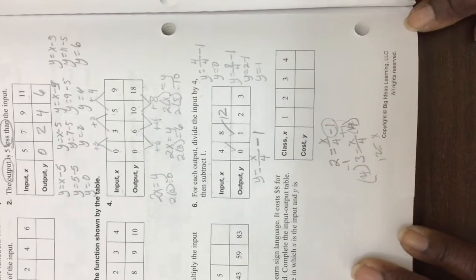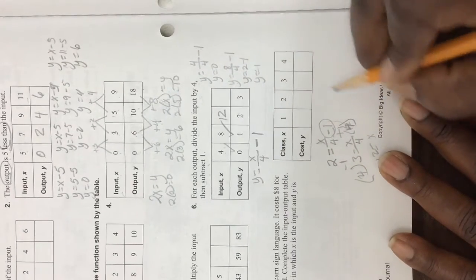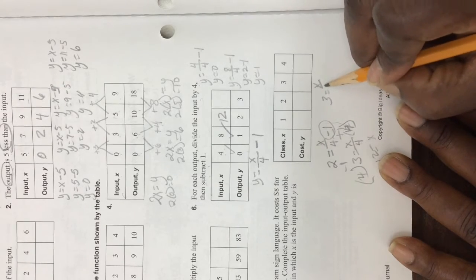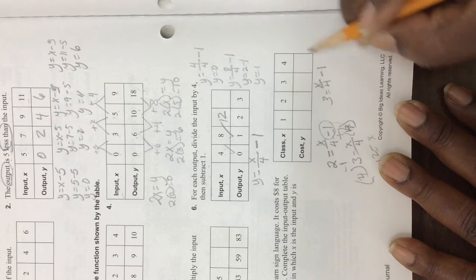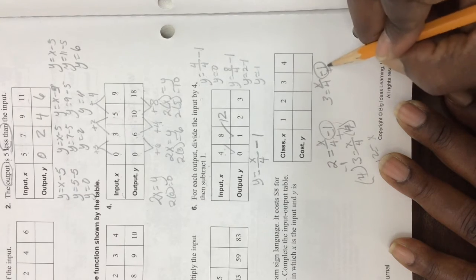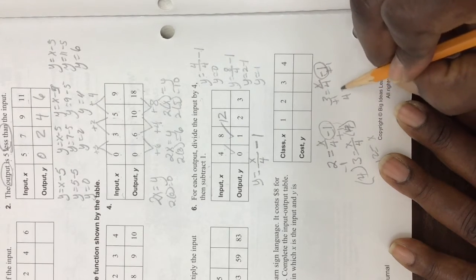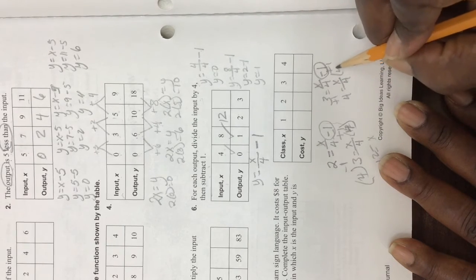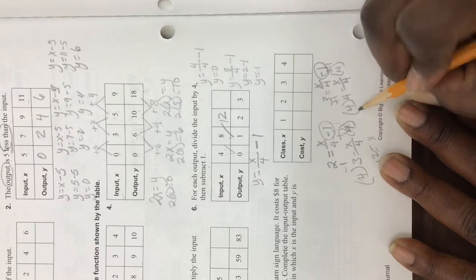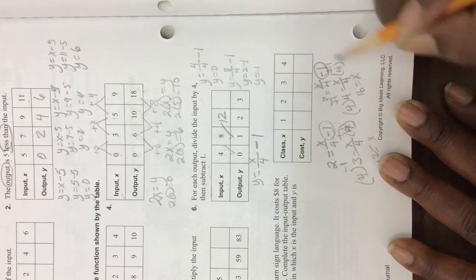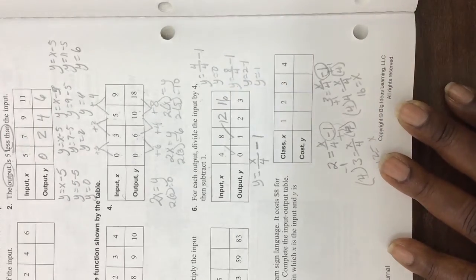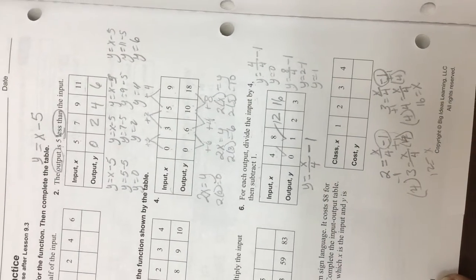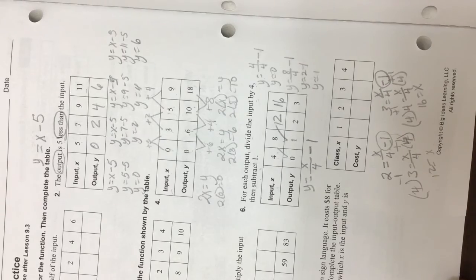Let's look at the next one. If y is 3, then we have our unknown x divided by 4 minus 1. We get rid of the subtraction by adding 1 to both sides. 4 is equal to x divided by 4. Instead of dividing by 4, we multiply by 4, and 16 is equal to x. And that's that value. So those are your even numbers for your workbook assignment for this particular lesson.